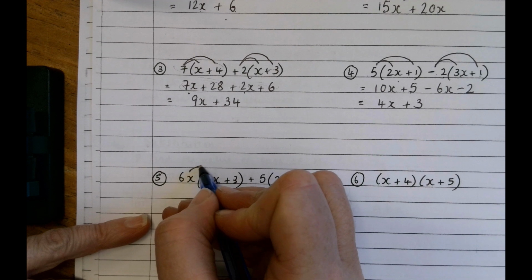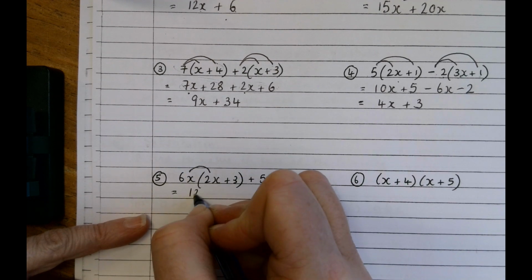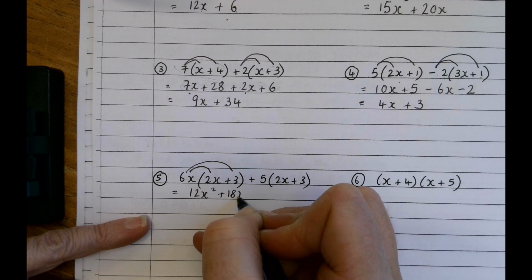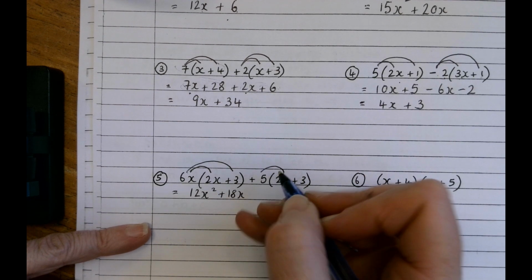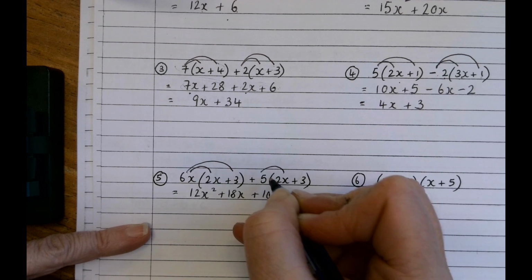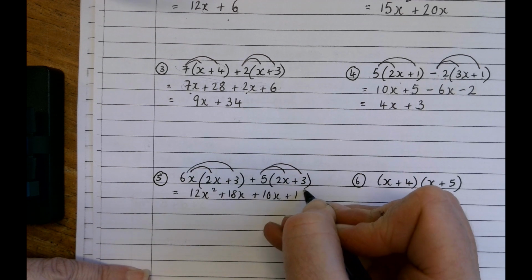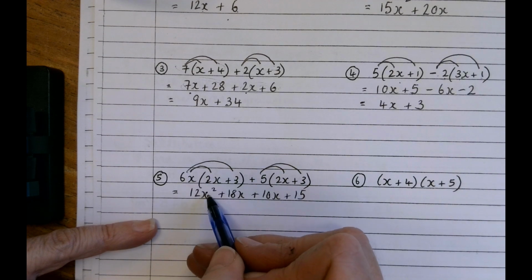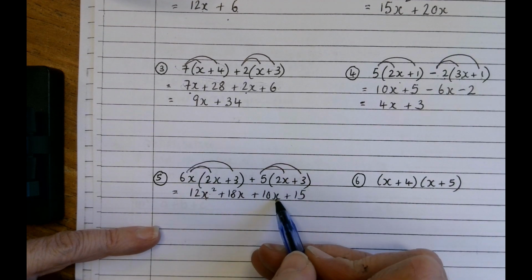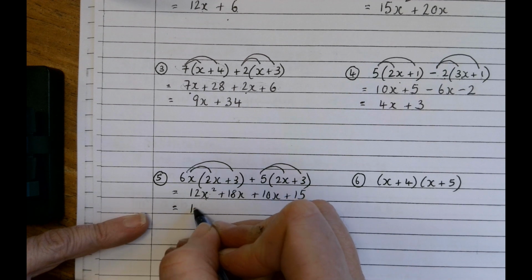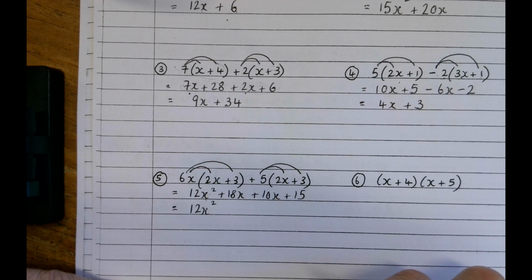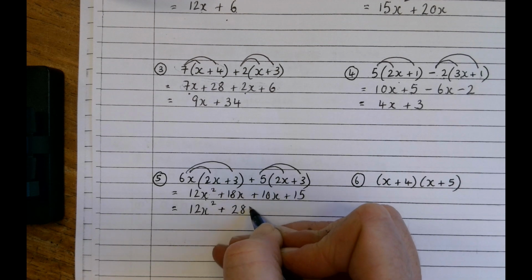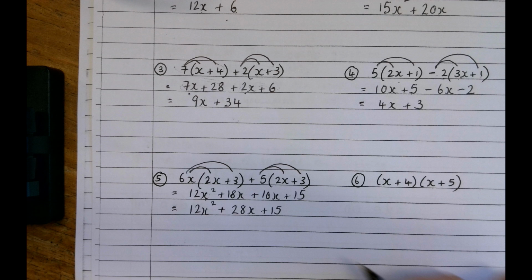Okay, 6x by 2x is 12x squared. 6x by 3 is 18x. 5 by 2x is 10x. And 5 by 3 is 15. Now, do you notice when I multiplied the x by the x, I got an x squared? It's different to the x's. I can't add it together. So 12x squared is the only thing like it there. I can't add it to the x's. So I've got 12x squared plus 28x plus 15.